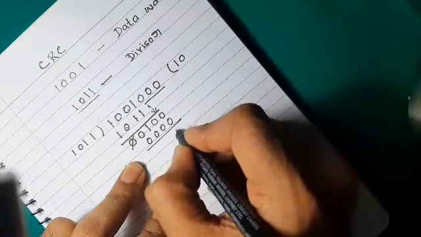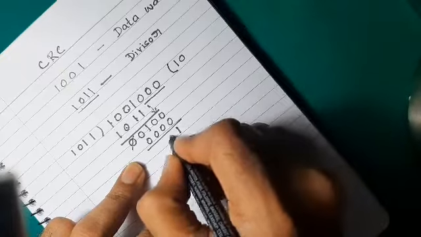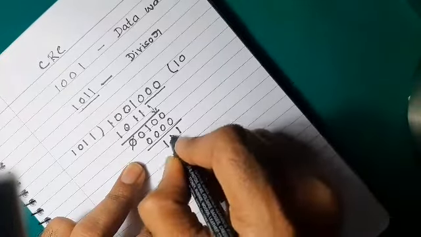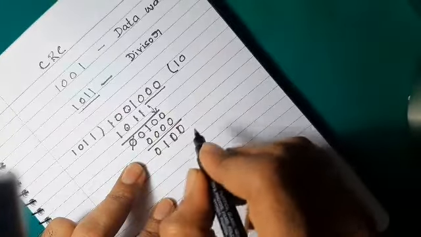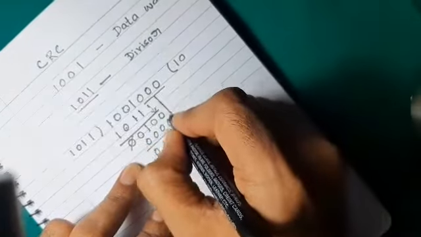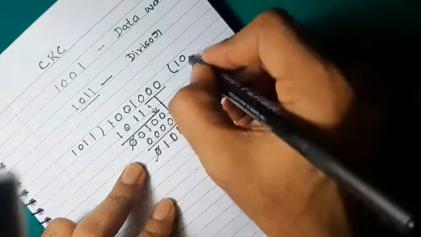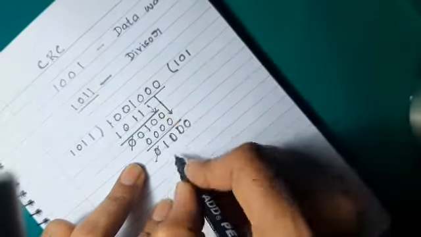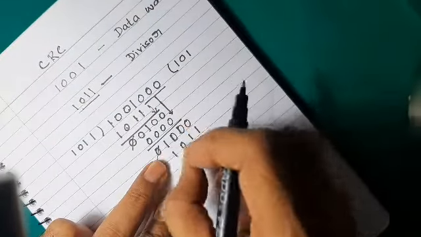If it is 0, then the divisor will be 0. Then I perform the XOR operation, and this becomes 1 0 0. Then I pull the next bit, that is 0. Again I do the same thing. Looking at the MSB of this dividend, I decide what my quotient should be.